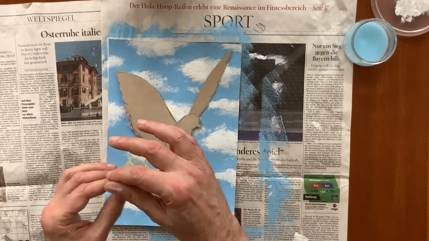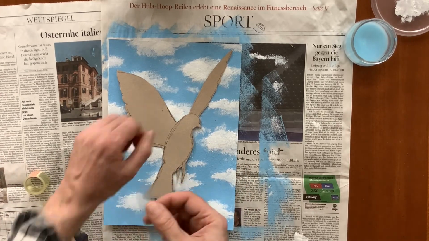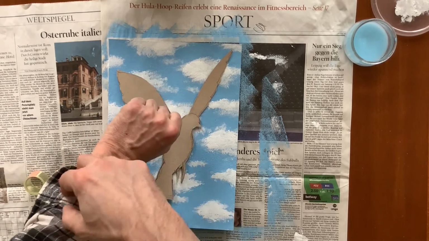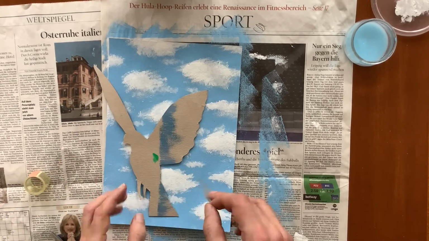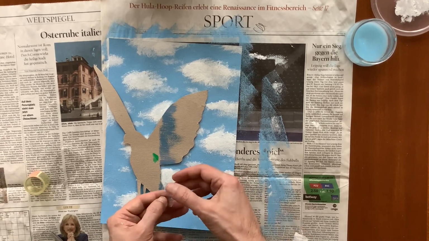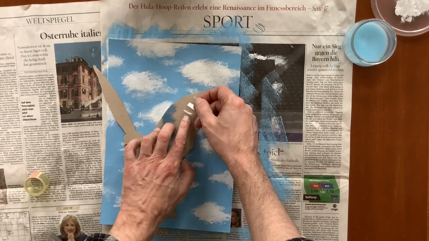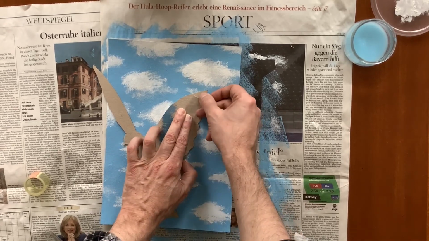You will need several strips like this, and then just turn them over and stick them to the back of your mask.